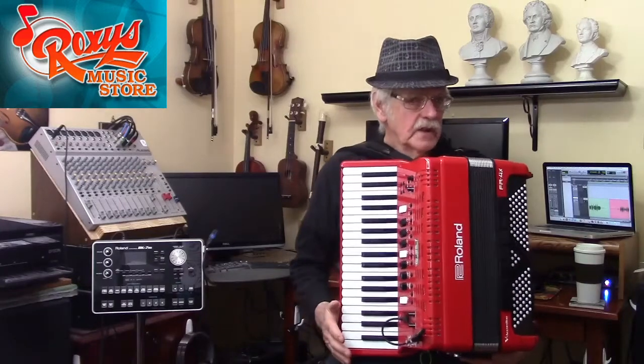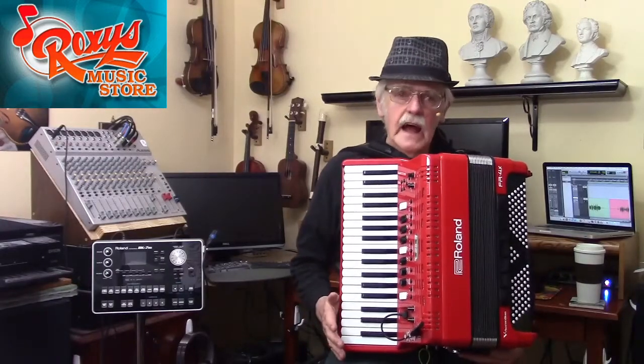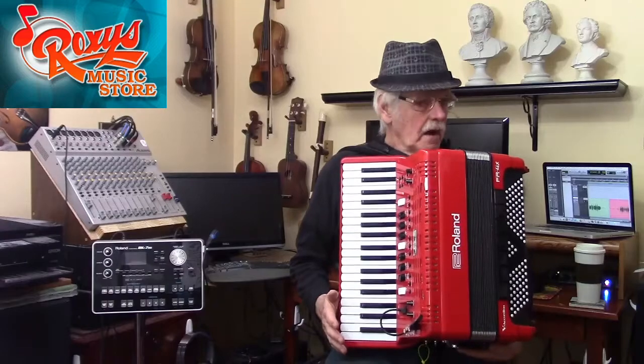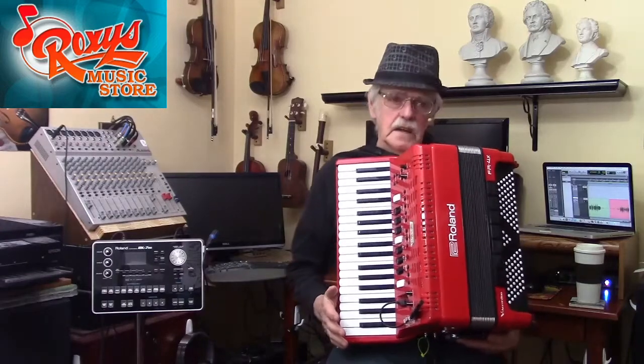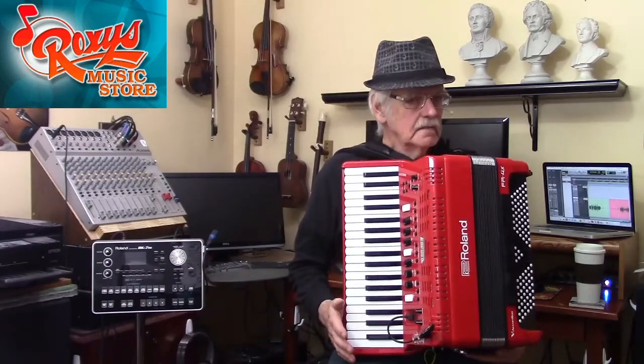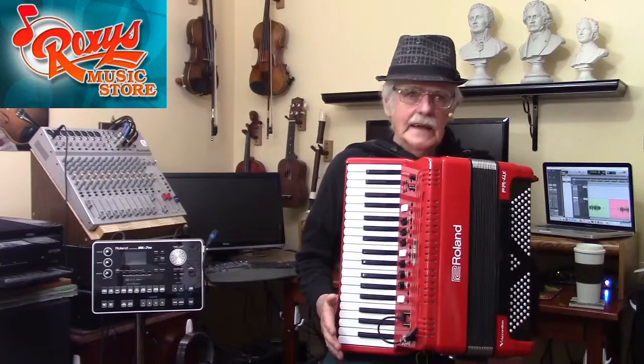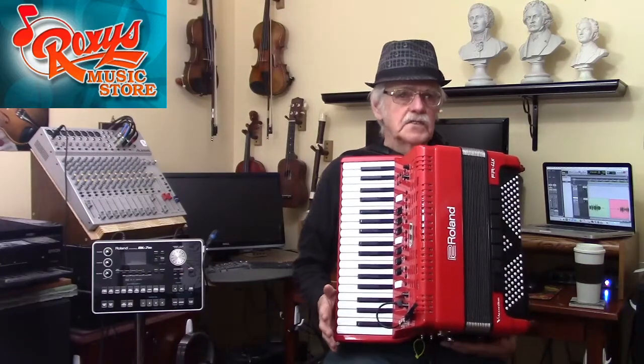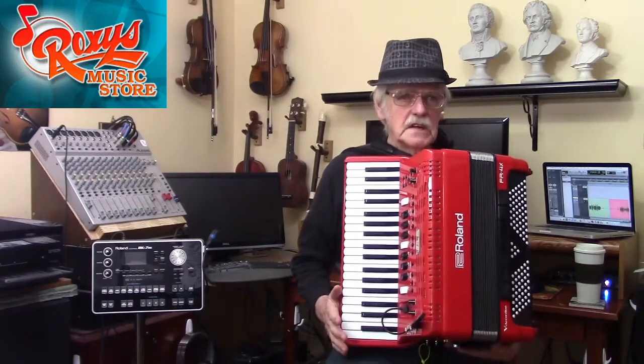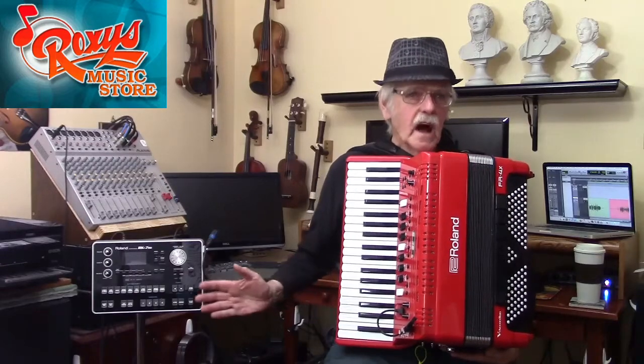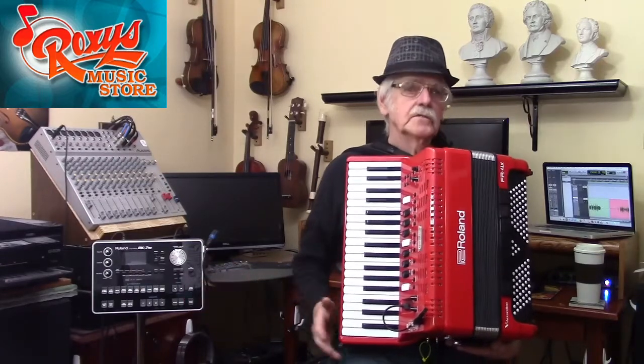Hence, I'm using the FR-4X purely as a MIDI controller, as I always do when I play the BK-7m using a V-Accordion. And in so doing, I am giving each part of my song access to the BK's complete library of 1,000 treble sounds.